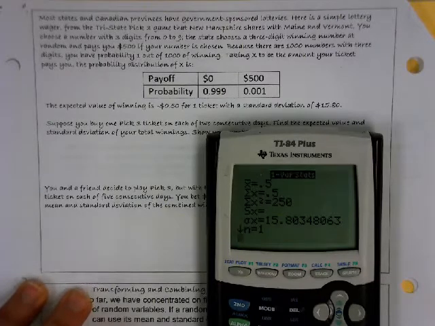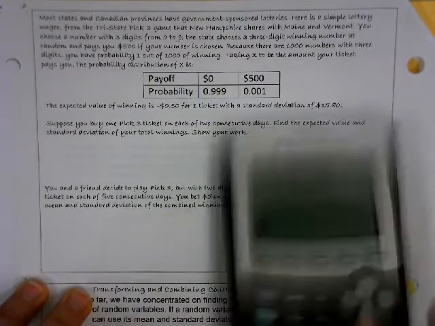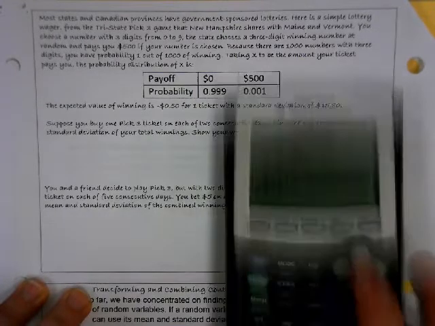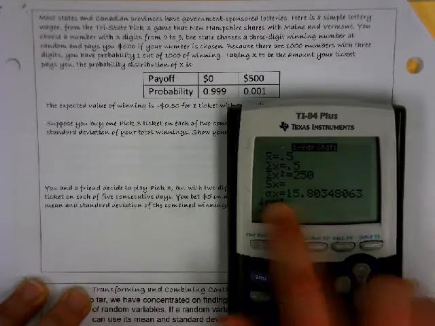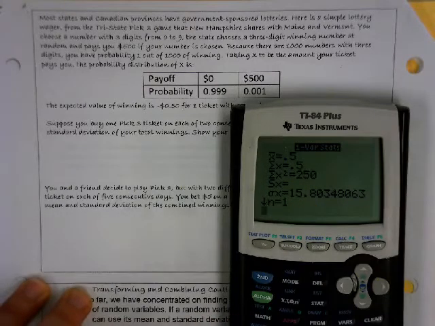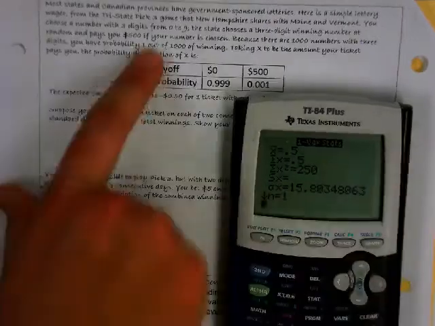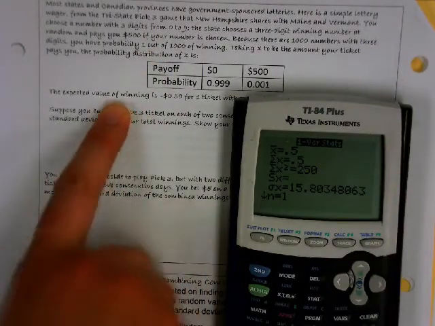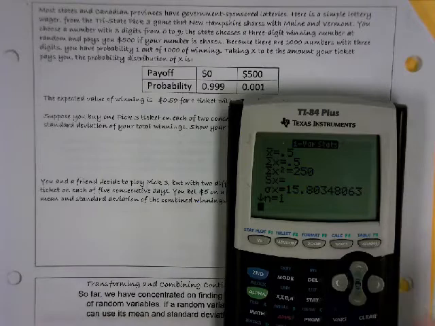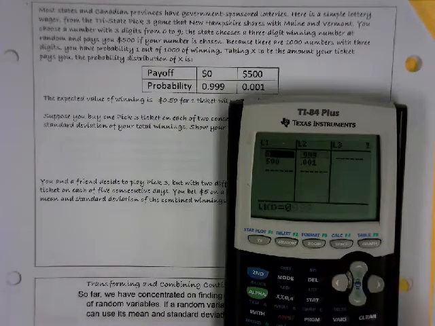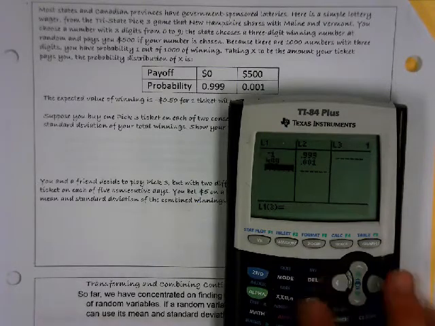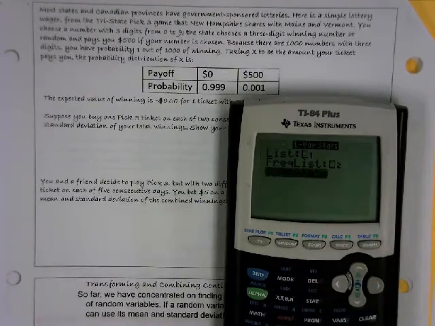What did I type in wrong? Oh, you know what I did wrong, sorry. I used the payoff, not the value of winning. But the standard deviation is the same. Because if you pay $1, you lose $1, or you win $499. There we go.